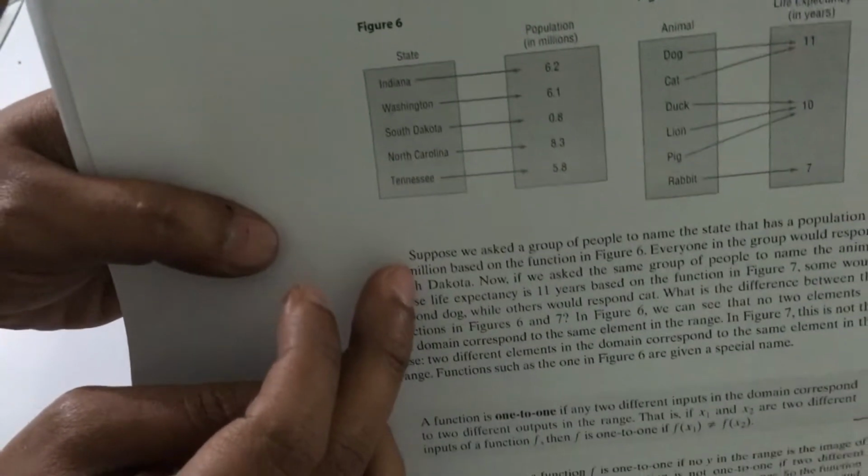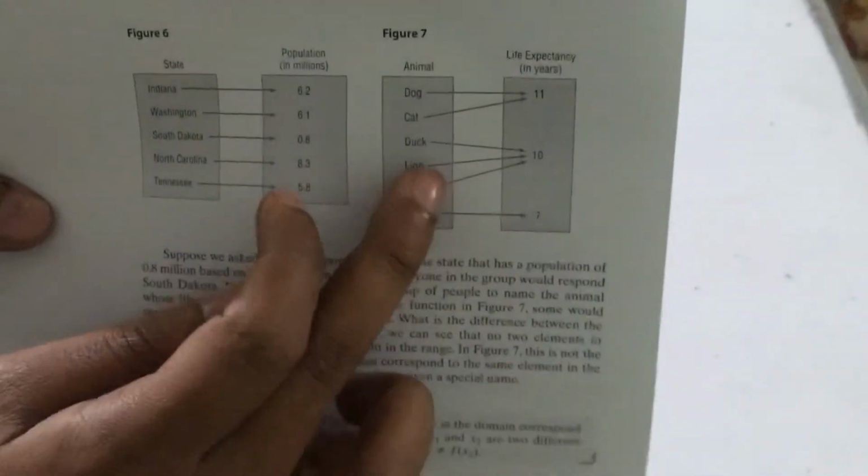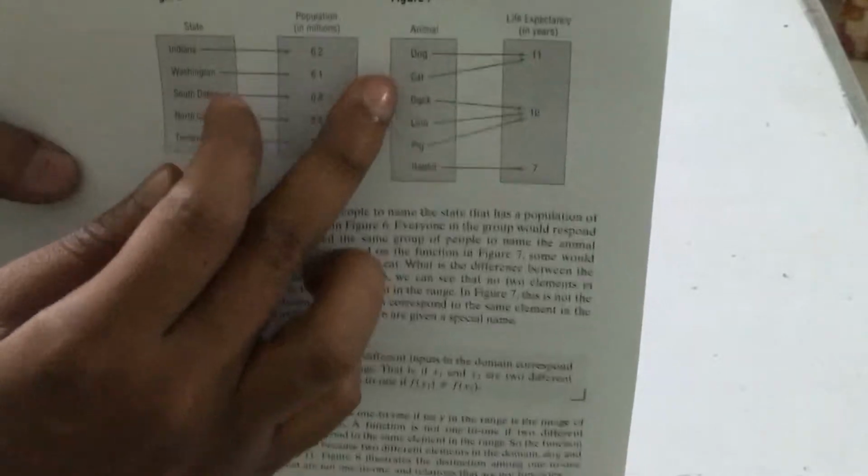For example, if you look at the data, this is a one-to-one function graph. This is not one-to-one because two different things have one range. This is the domain, this is the range. The y value is always the range, the x value is always the domain.